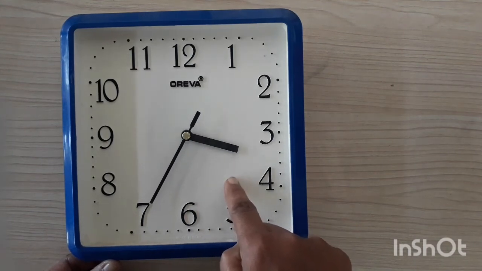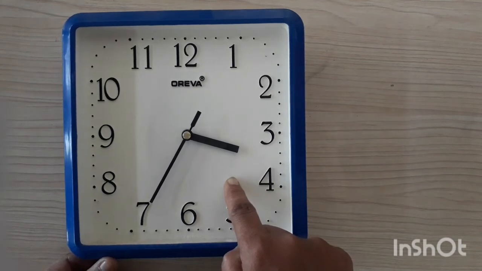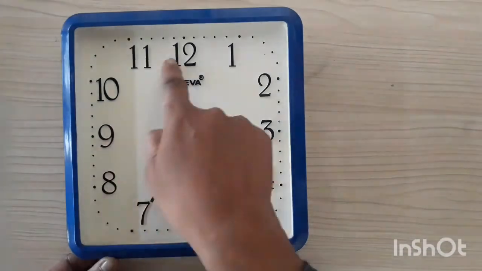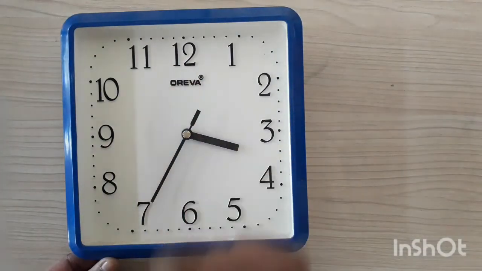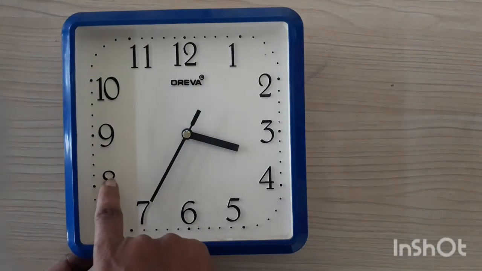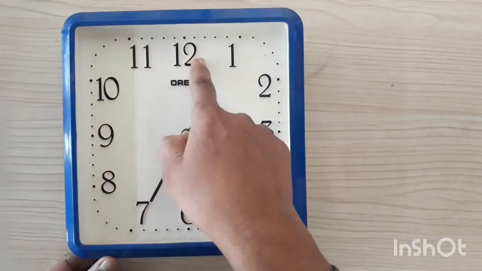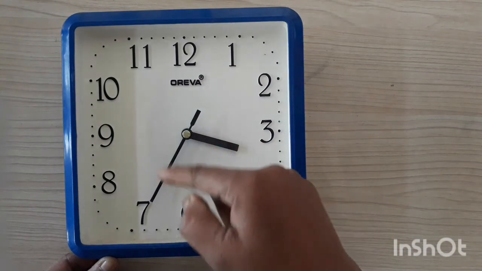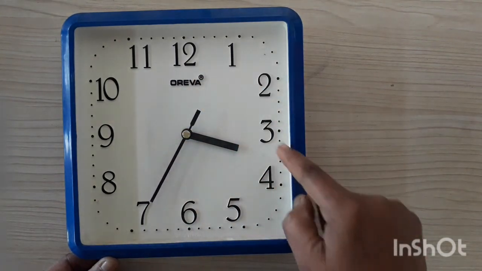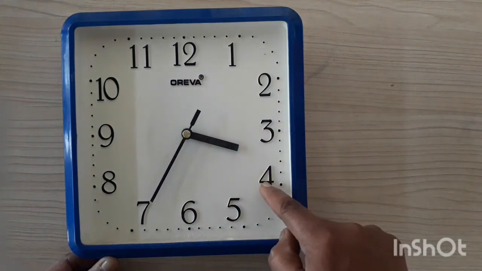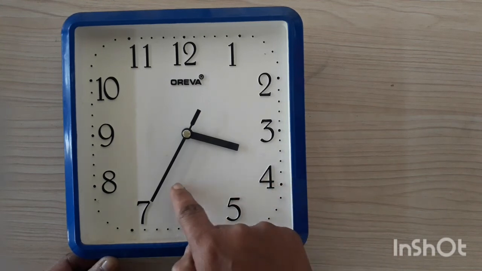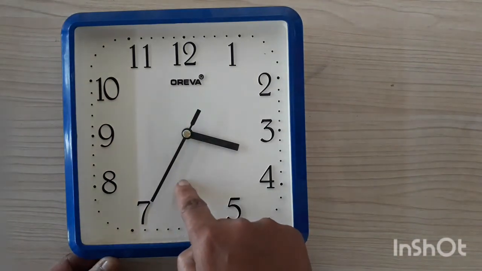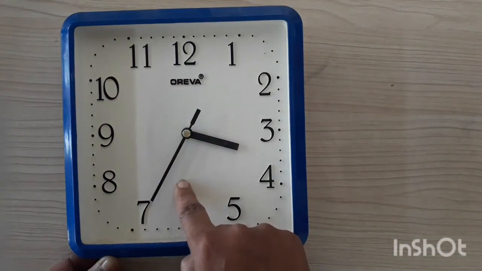Okay, now the other way to express the same: you can see that 25 minutes are left to the next hour. How many numbers? 1, 2, 3, 4 and 5. So 5 5s are 25 minutes left to go for the next hour. After 3 it's going to be 4. So you can write it as 25 minutes to 4.